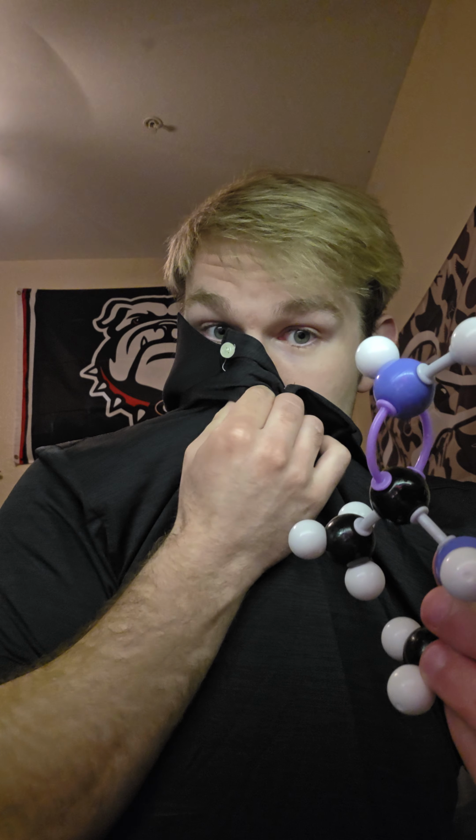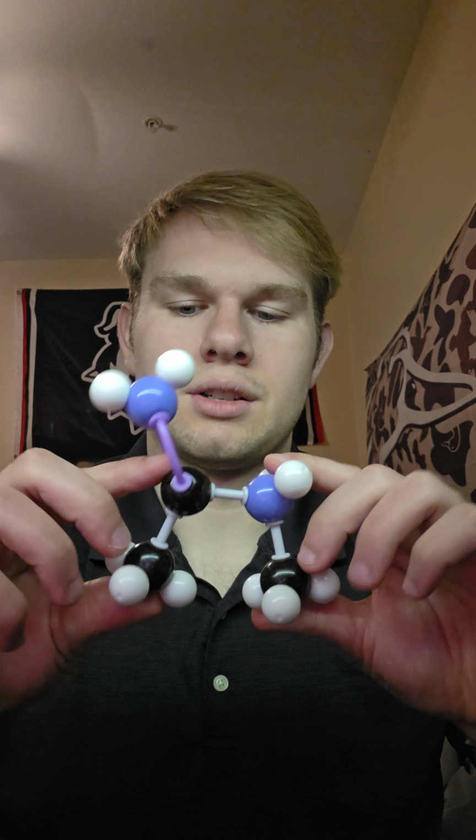The next step is this oxygen is going to have its hydrogen replaced with its electrons. And then this oxygen down here is going to lose its hydrogen, and it's going to be replaced with an electron. And so this is our ester. This is what it looks like, and it is finished.